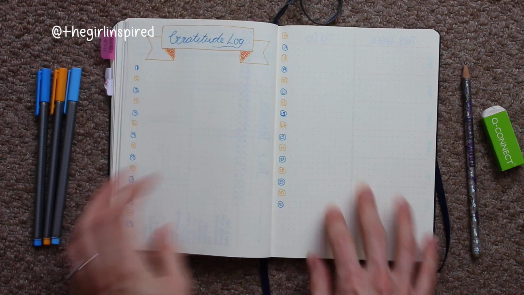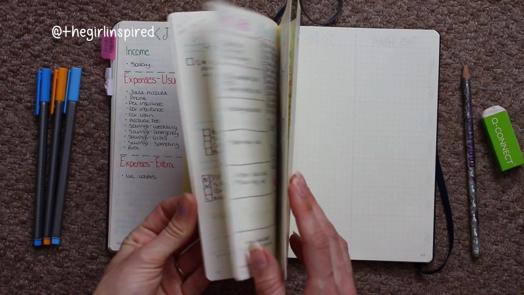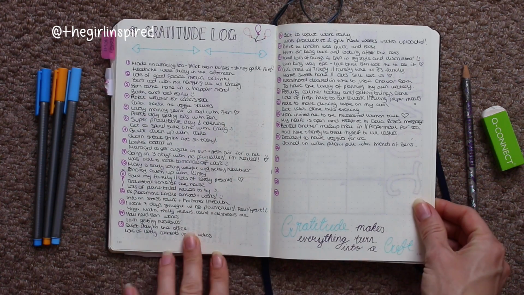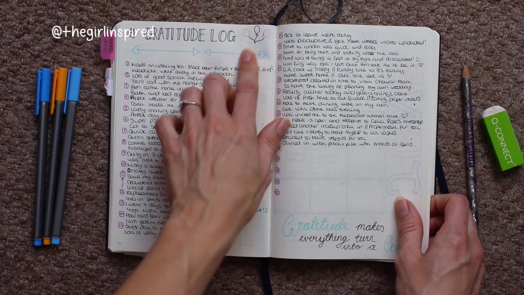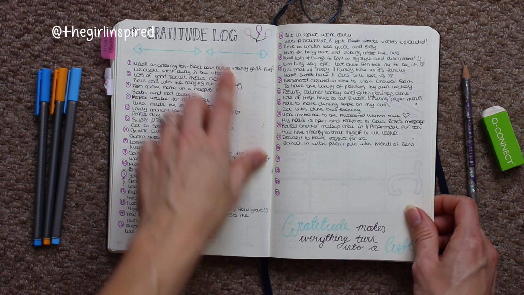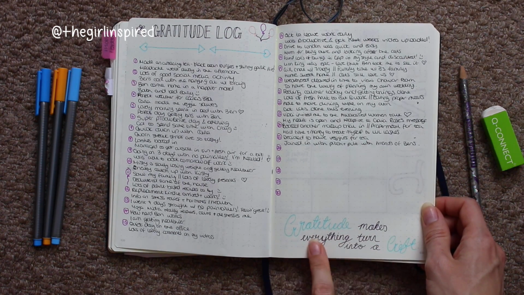Then I have my gratitude log, which I prefer the June one. I'm not too pleased with how this July one has turned out. My June one I absolutely love. I love the colours. June was my birthday month, so I had a theme of birthday balloons, and purple is my favourite colour, so I had lots of purple in there. And I have this little quote down here which I really like. It says, "Gratitude makes everything turn into a gift."